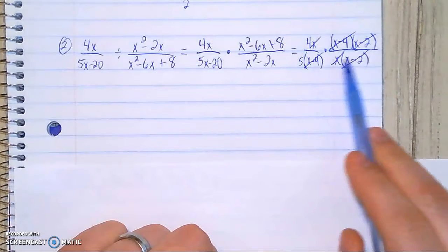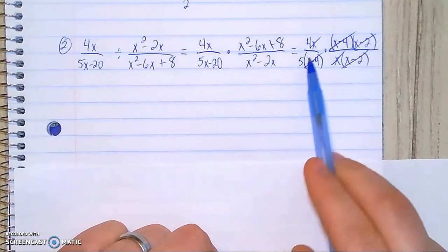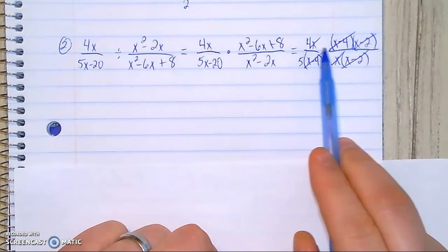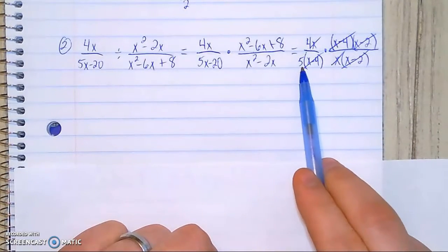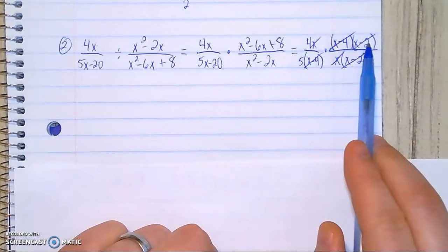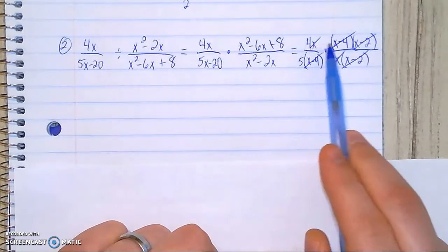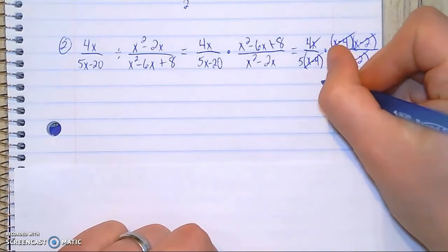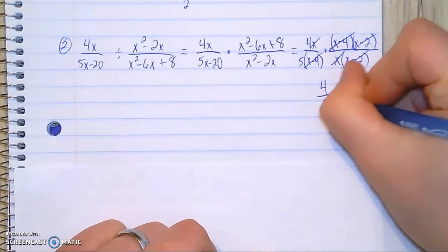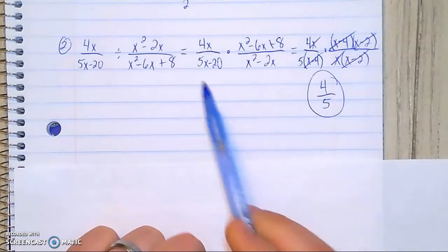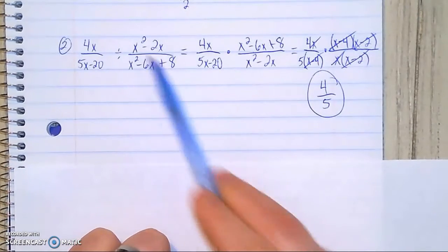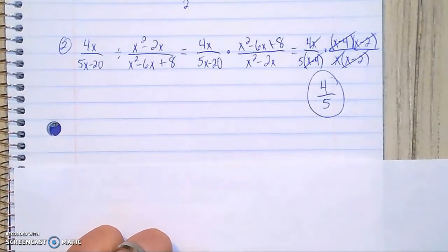Once all of that cancels, you look around and see the only things left are the 4 in the numerator and the 5 in the denominator. The rest of these canceled to 1s technically, so it's 4 times 1 times 1. And that leaves us just with a 4 in the numerator, a 5 in the denominator. That whole big problem actually had a final answer of just 4/5.